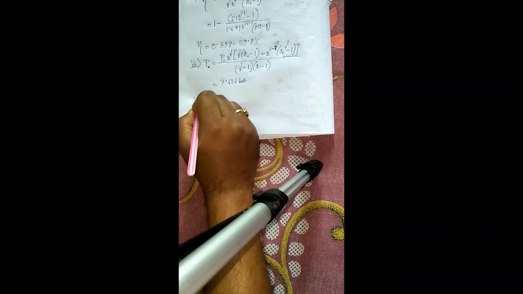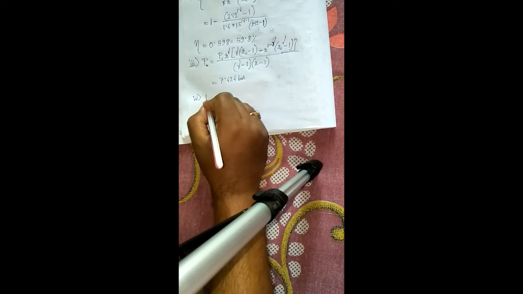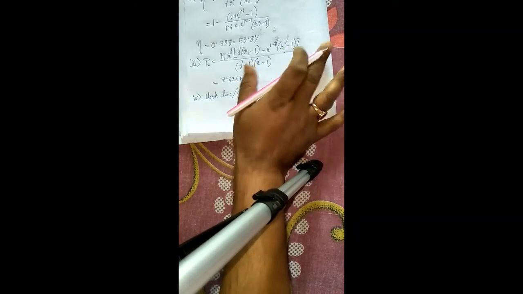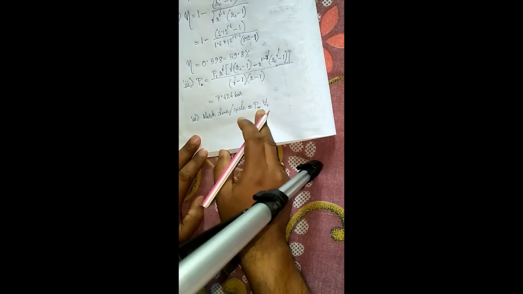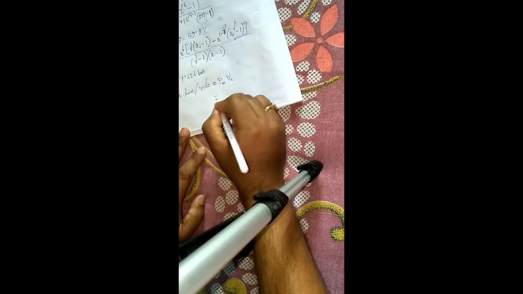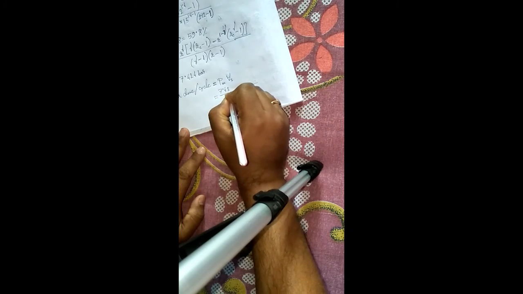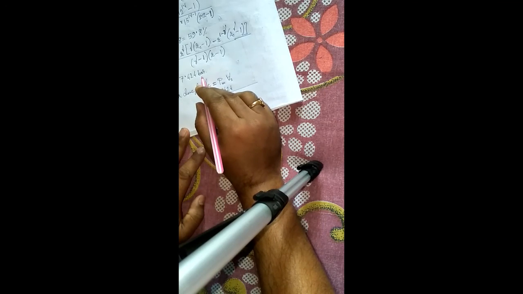Now the power of the engine. First we have to find out the work done per cycle. Work done per cycle is the mean effective pressure into the stroke volume. So the mean effective pressure is 7.424 bar.